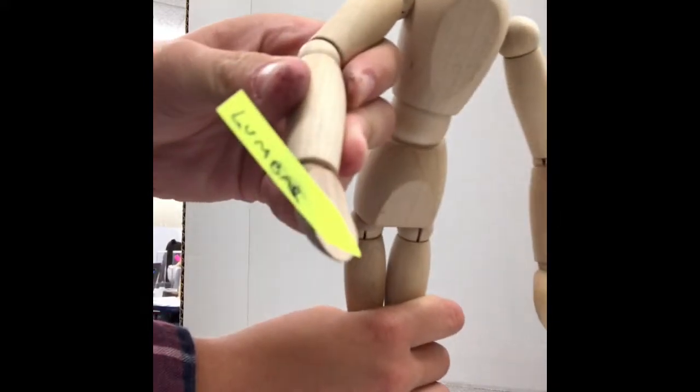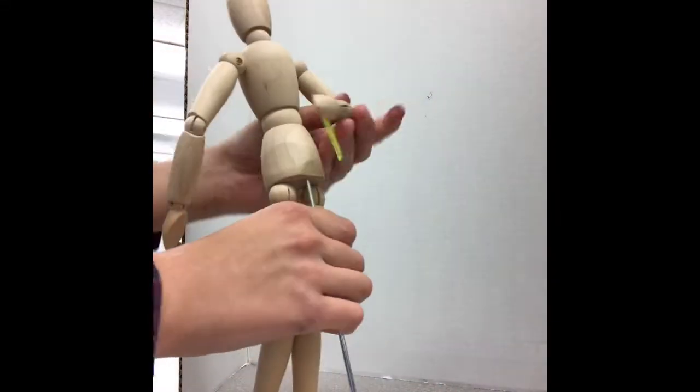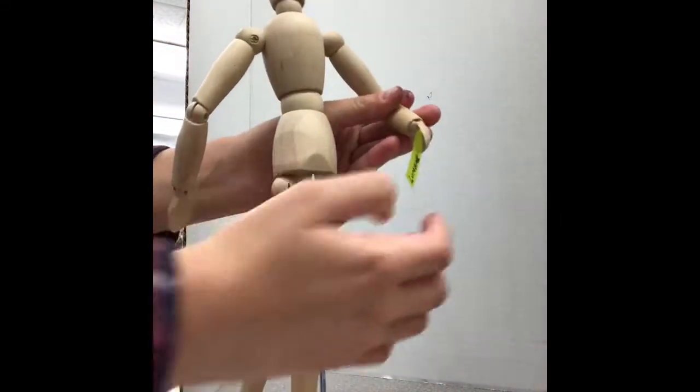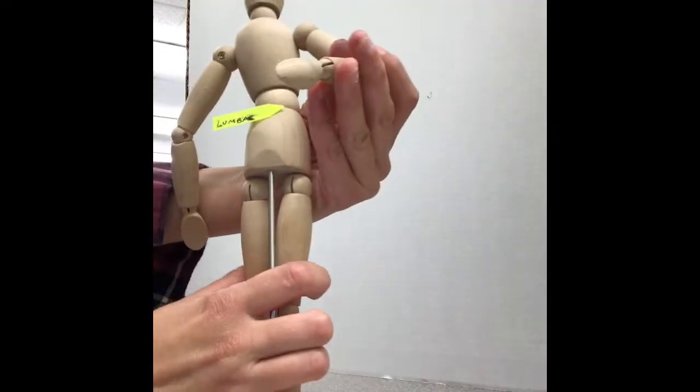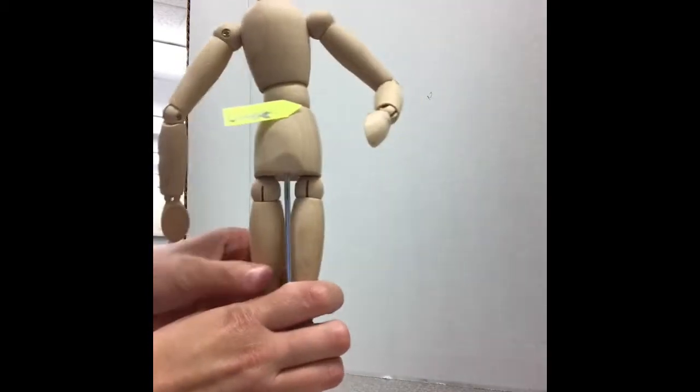Next, we have the lumbar region, which is the loin, otherwise known as the lower back, as you can see here. Mannequin's arms did not quite reach that far, so I had to help him out.